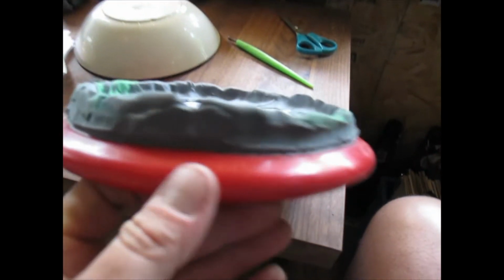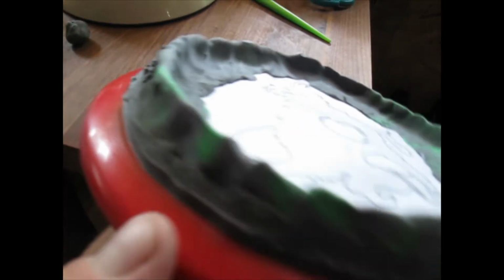It's too hard to get off with a knife, like it's just too finicky. So I'm just going to use a little sponge and just scrape off the last bit. Okay, so we got a nice clean edge here.